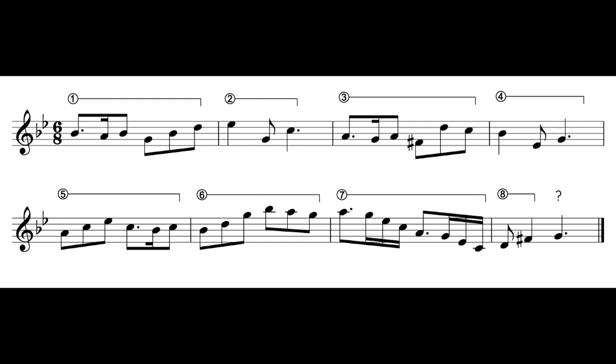Let's have a look at this second example. By the way, I've never seen this question tested on paper in any clef other than the treble clef, but the principal supports material has some examples in other clefs just in case.